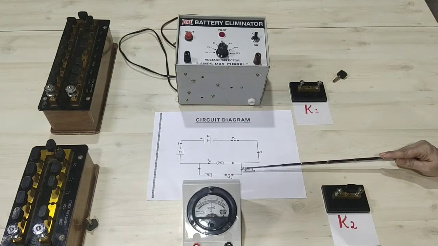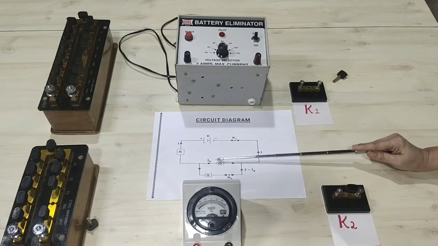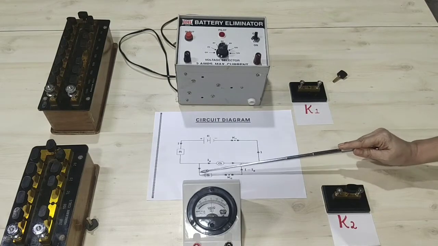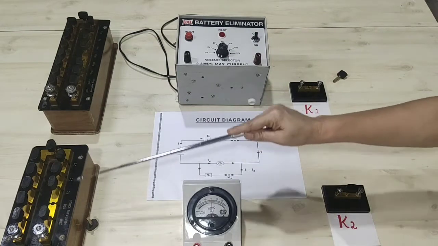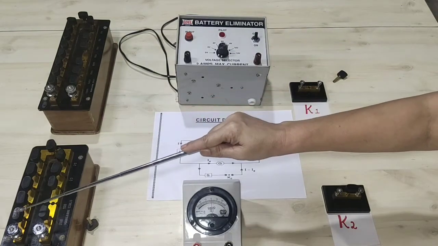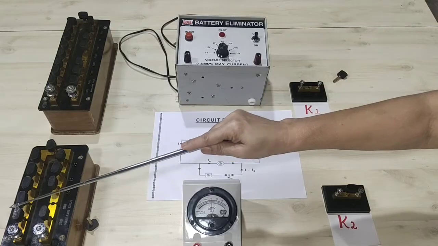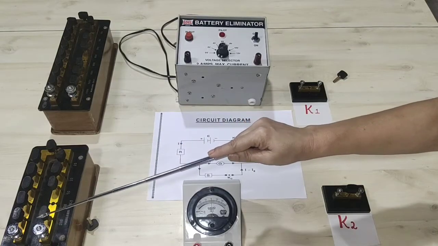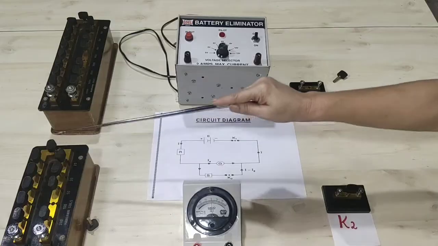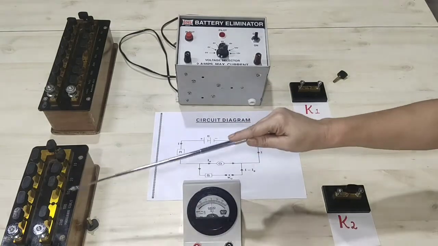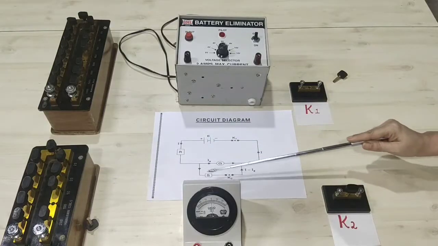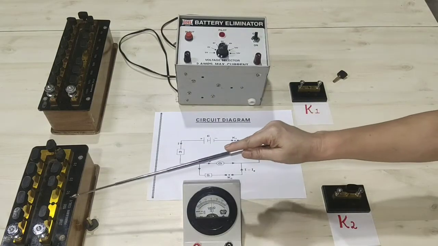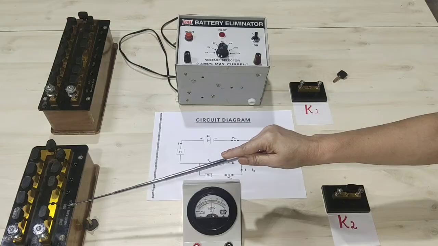In the second part of the circuit, you have one more wire from the galvanometer going to the shunt resistance. This is a smaller resistance box which varies from 1 ohm to 200 ohm, and you could use many combinations in this. The resistance of this is denoted by S, and right now it is 100 ohm.